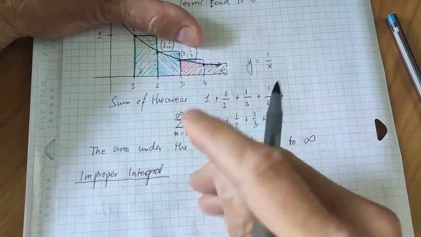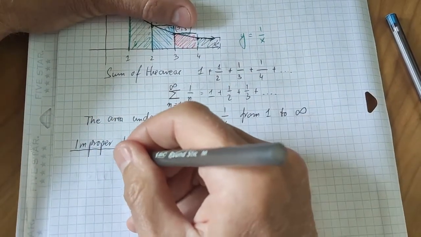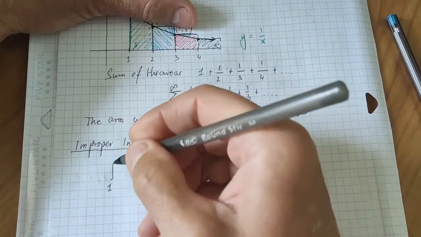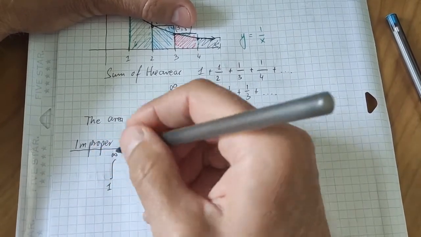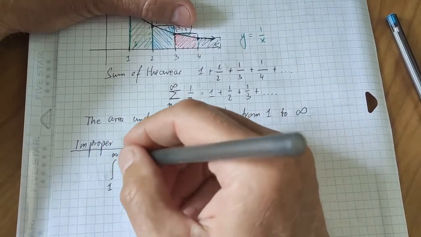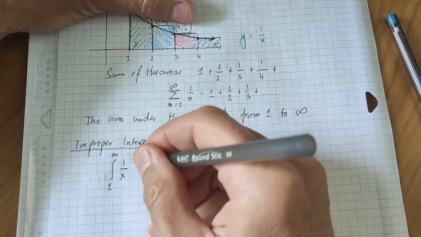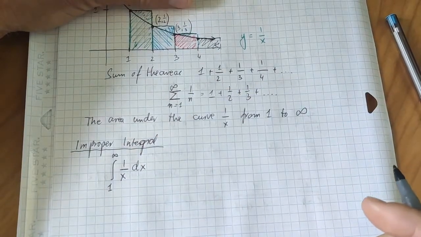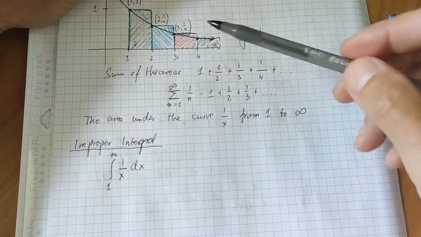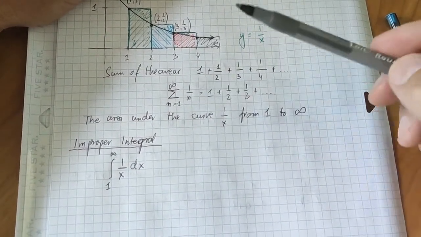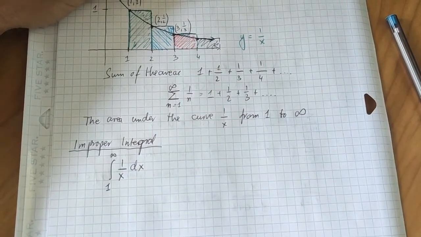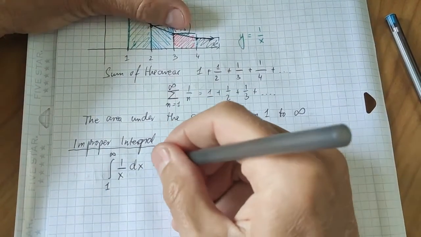And it will look like this. So I use my integral from 1 to infinity, and I have 1 over x dx. Right, so what I did, I simply took the function that corresponds to the formula for my series, and I'm taking an improper integral of that function. And we know how to do it, right?